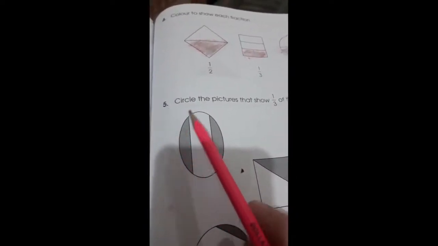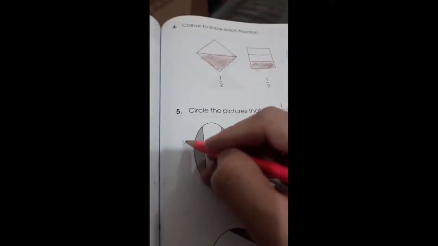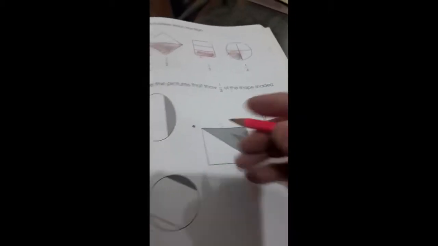Circle the pictures that show 1 out of 3 of the shapes shaded. Now look, this shape has two parts shaded. No, we are not going to circle it. This is 1 out of 2. Again, this is 2 out of 3. This part is 1 out of 3. So we are going to circle this shape like this. Now students, you can see this picture. This is 1 out of 3.